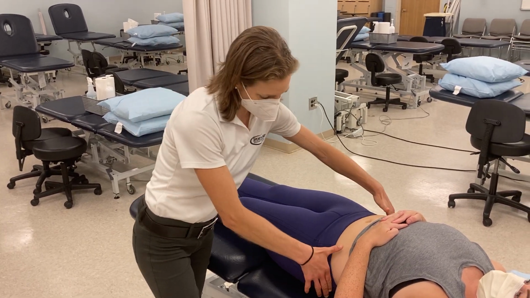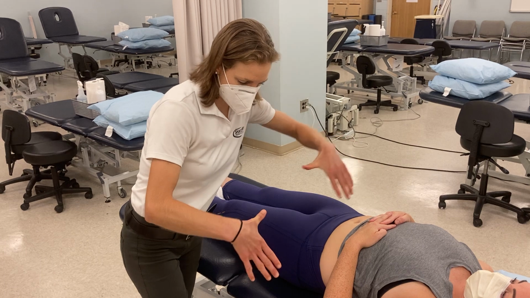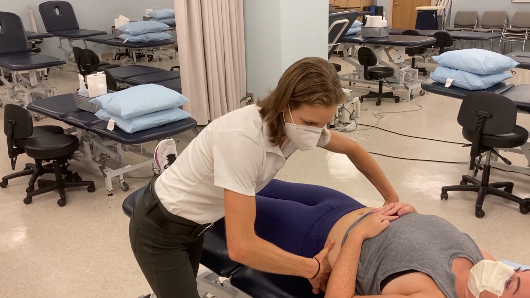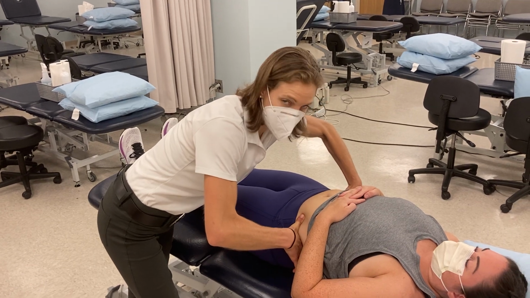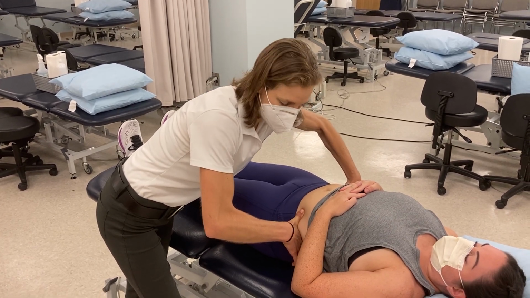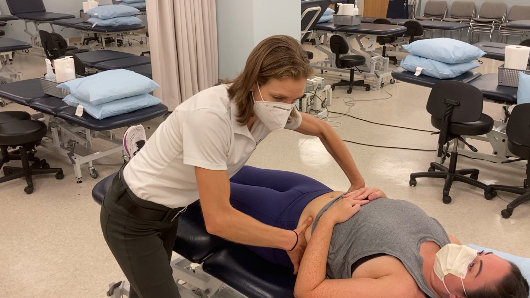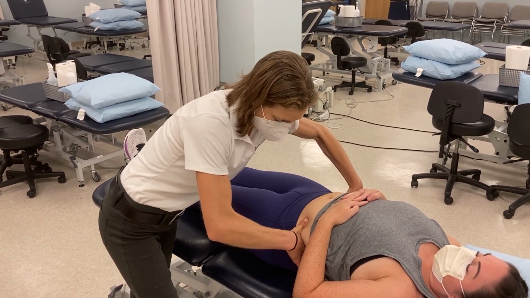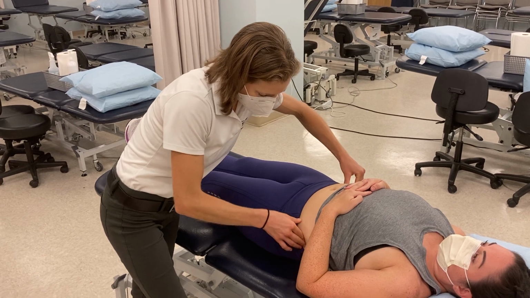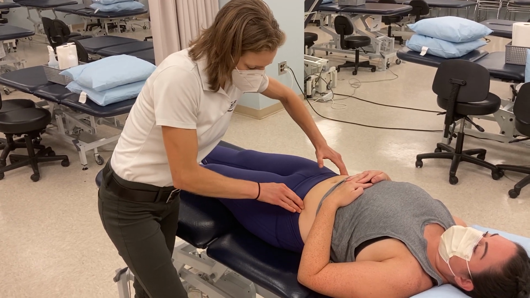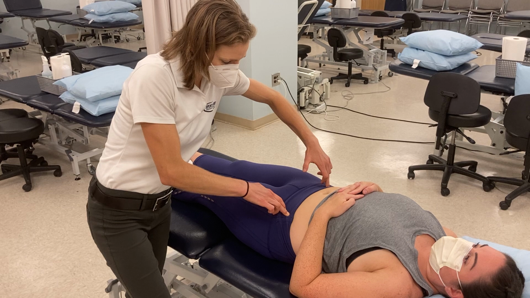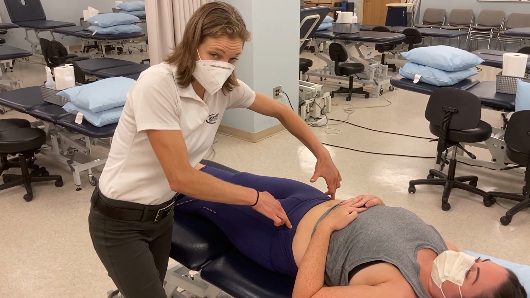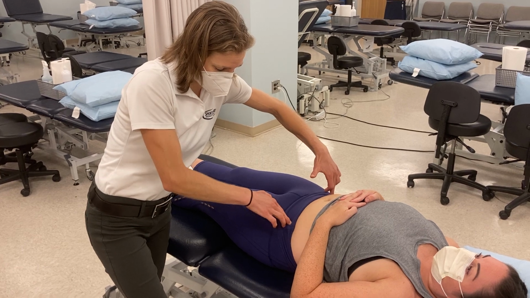So I can start by bringing my hands in, utilizing the web space of my first and second digit, and I'm going to sink into the soft tissue, and I can palpate her iliac crest, which, as we're going to see in the posterior pelvis, is about at the level of L4, lumbar spinous process. And then from that iliac crest, I can palpate around to the front and locate these two bony prominences on the front, which are going to be her ASIS on the left and right.